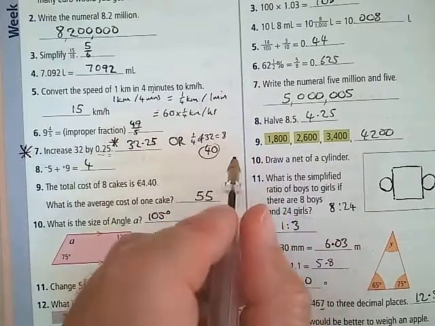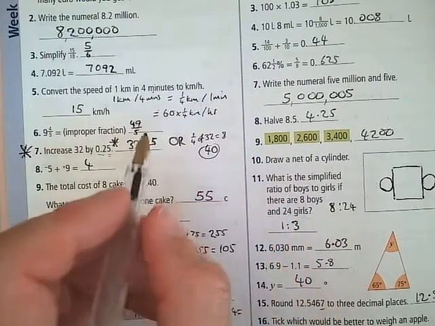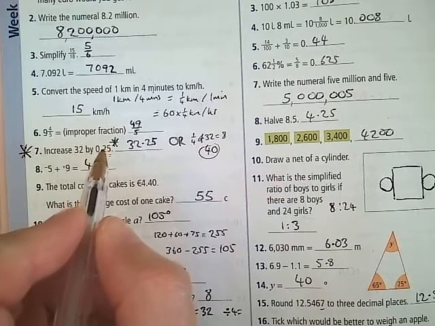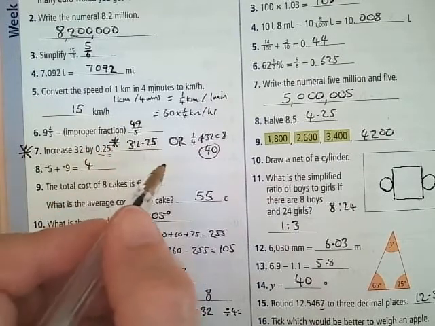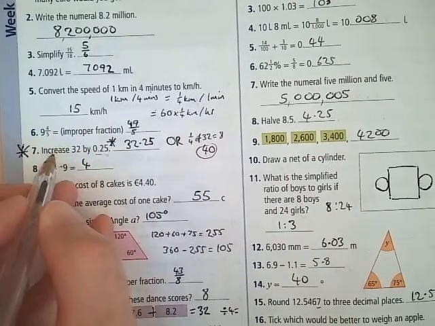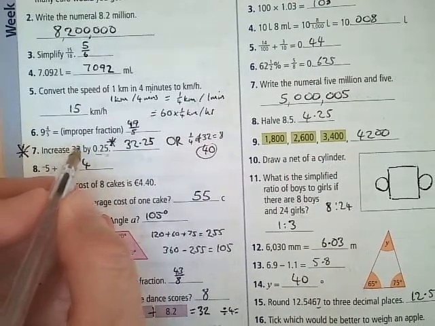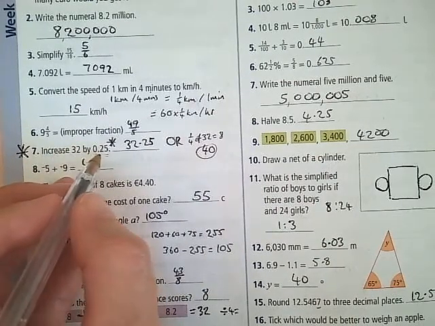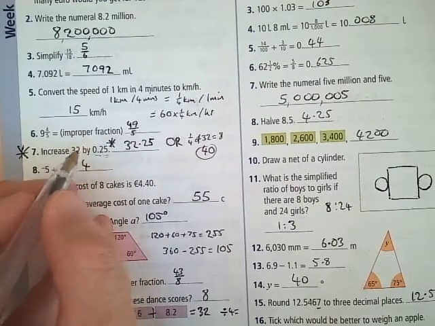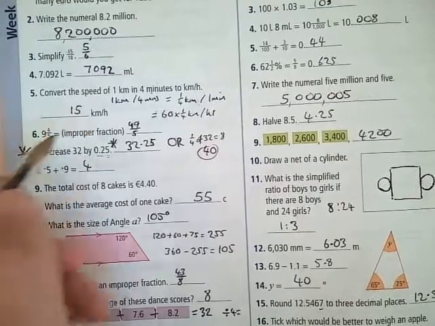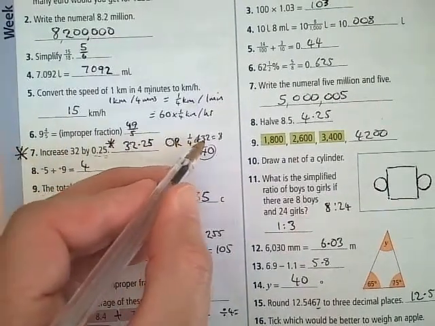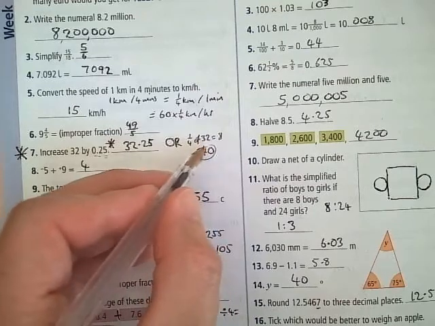However, I think what they really meant to say was make it 0.25 times bigger. 0.25 is 1/4. Now, what they should have done was increase 32 by 1/4 or by 0.25 of itself. 1/4 of 32 is 8, that's what I've written here. 1/4 of 32 is 8, so you add that on, your answer is 40.